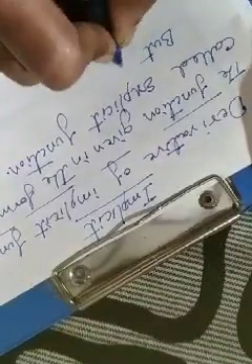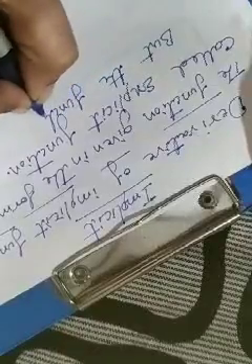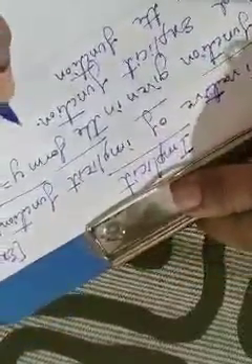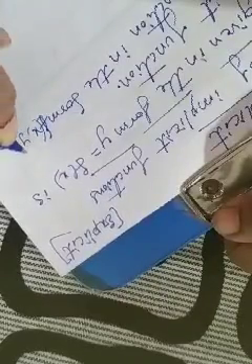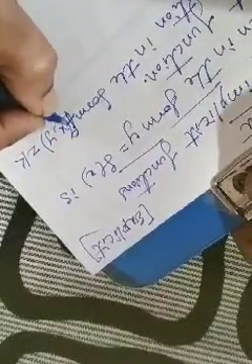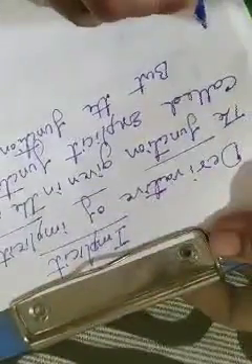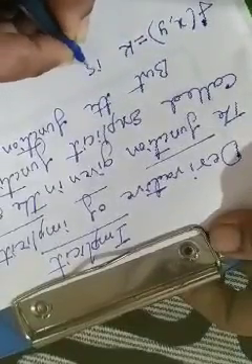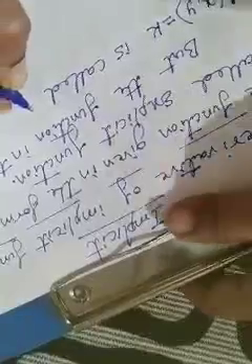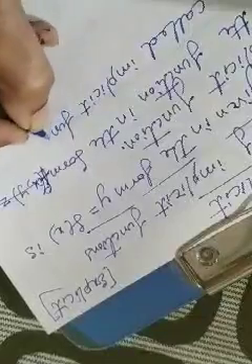But the function given in the form f of x comma y is equal to k is called an implicit function.